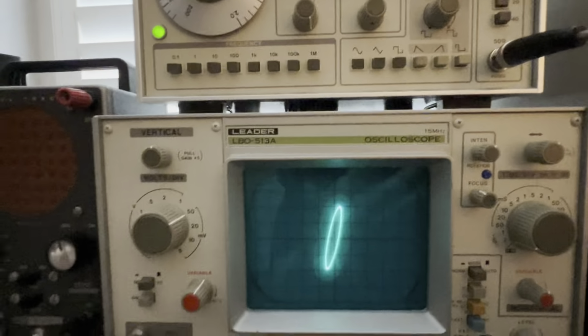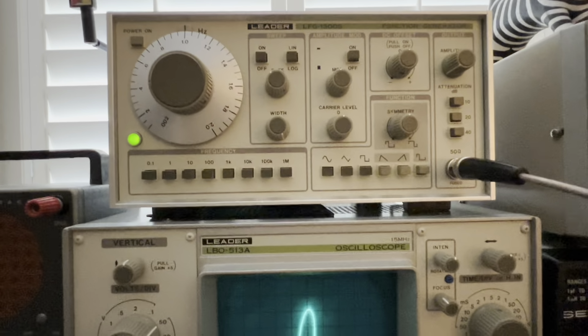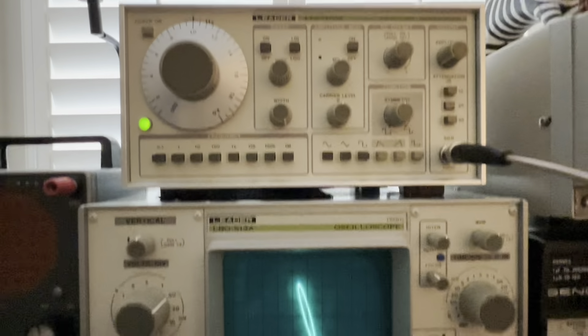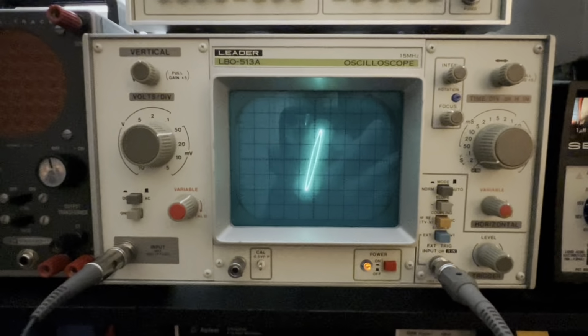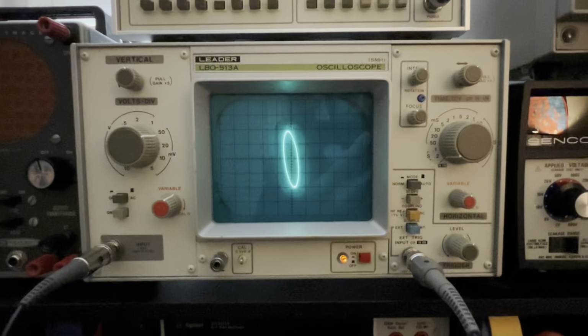This is how you determine the characteristics of an unknown signal using only a single signal generator and oscilloscope, even one with one channel. Hope this was helpful.